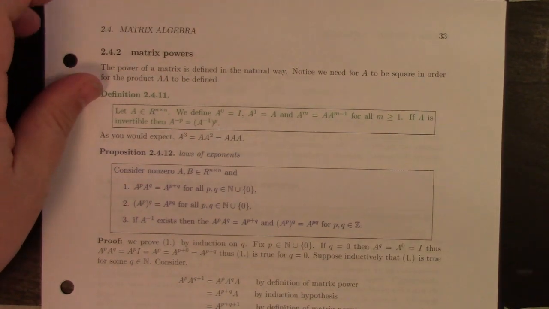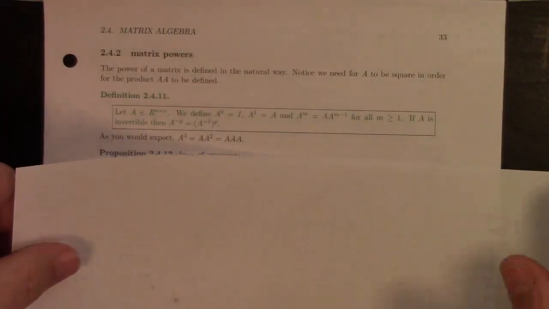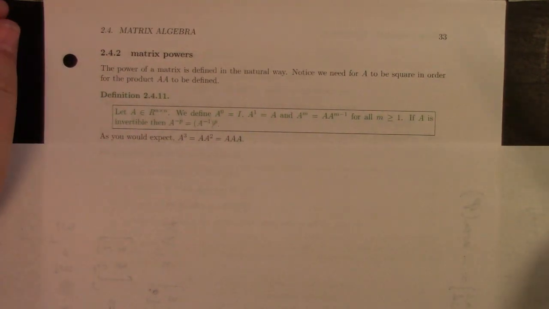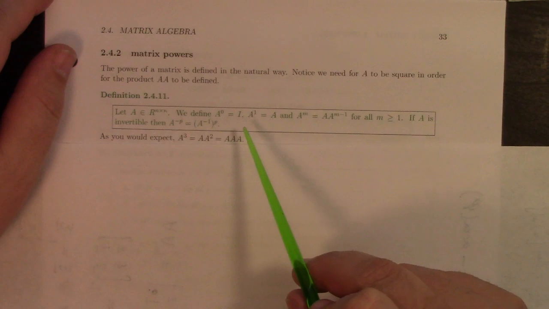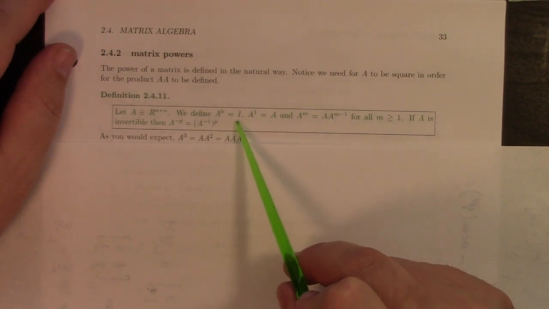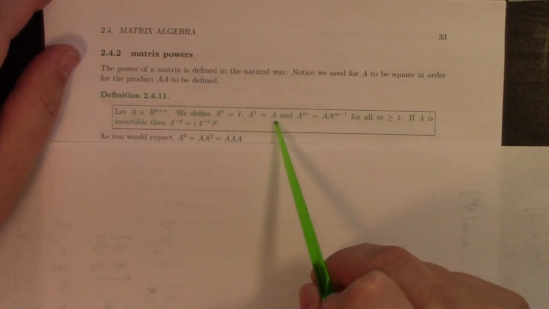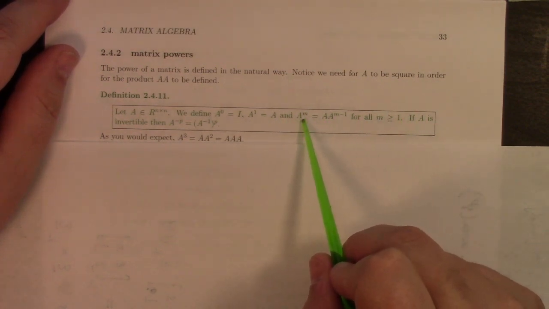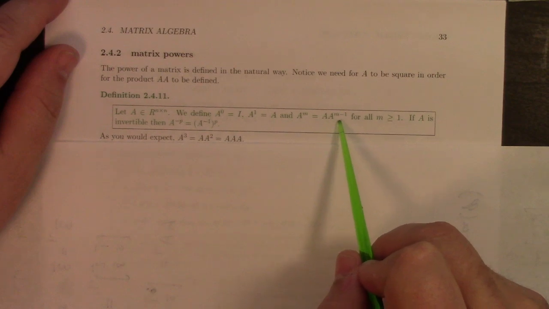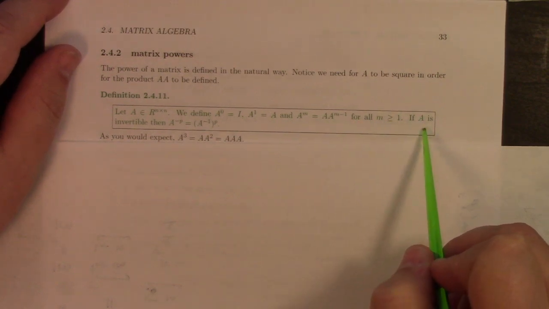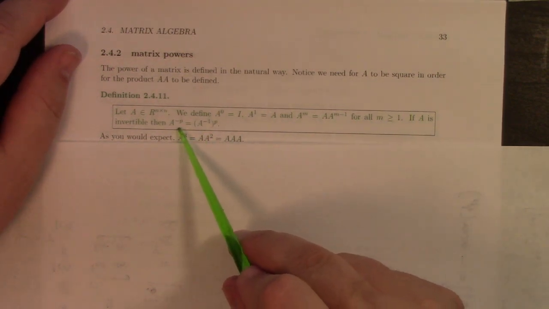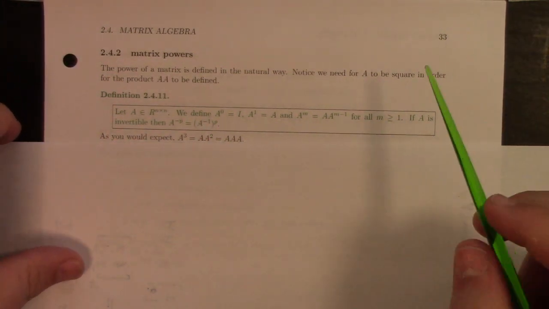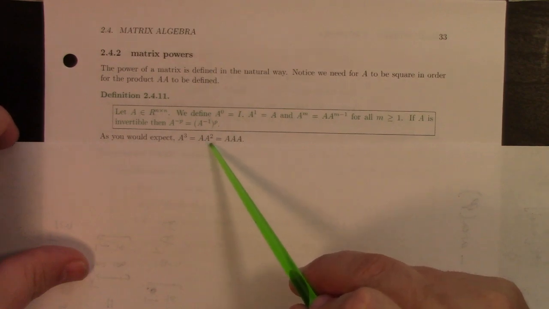Moving on, matrix powers. So the 0th power of a matrix, we're talking about square matrices here, over a commutative ring with identity, is defined to be the identity. The first power is defined to be the matrix. And then for positive m, we recursively define A to the power m to be A times A to the m minus 1. Furthermore, if A is invertible, then we define negative powers by powers of the inverse. For example, A cubed would be A times A squared, which would be A times A times A.